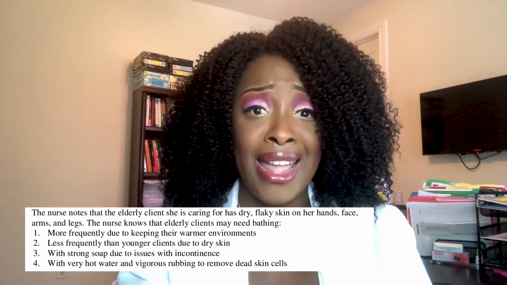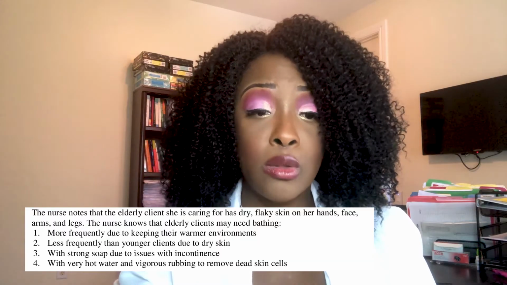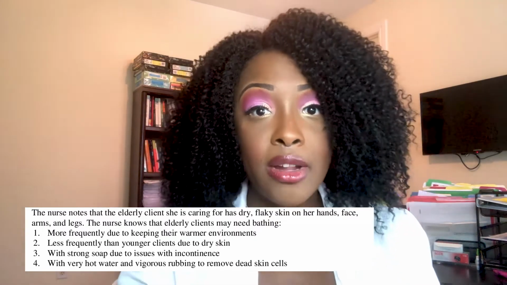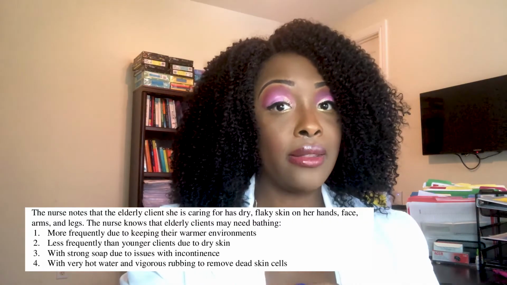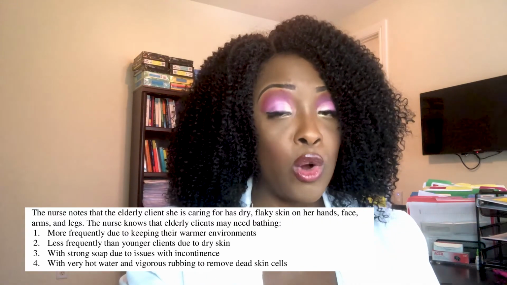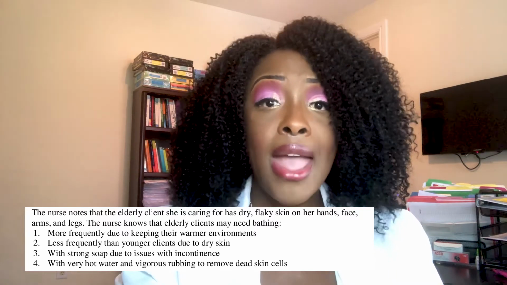Okay, so that's false. 3, with strong soap due to issues with incontinence. That's false because you don't want the patients to have strong soap. The strong soap has a drying effect and can be irritating to the patient's skin. So that's wrong. And then you have 4, with very hot water. Guys, that word very, that's one of the words I taught you about. Very hot? Absolutely not.